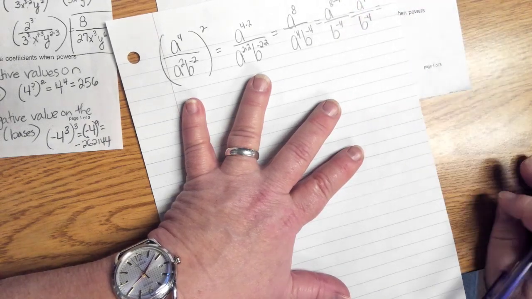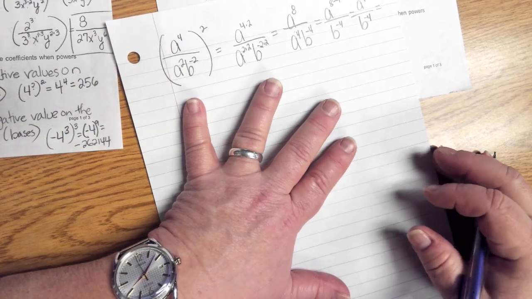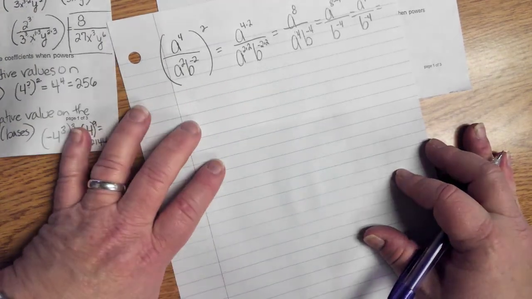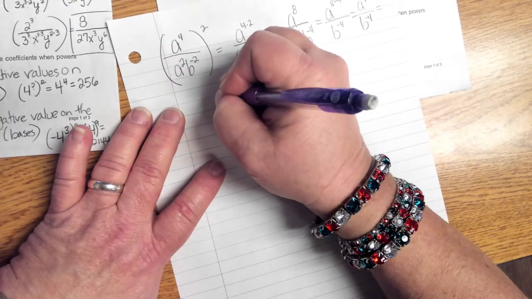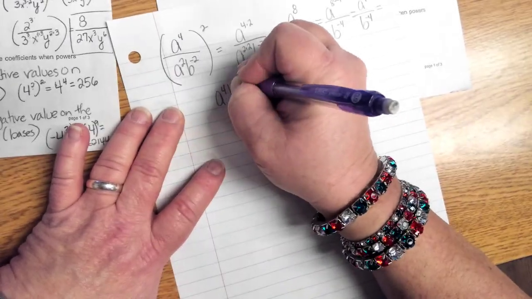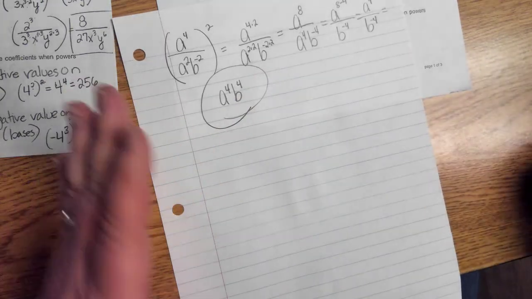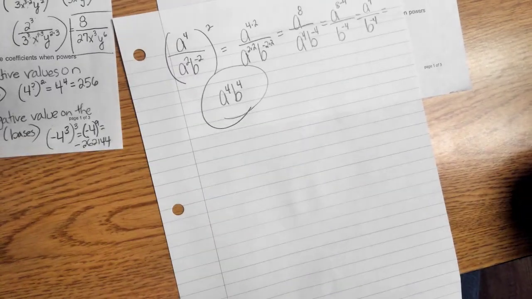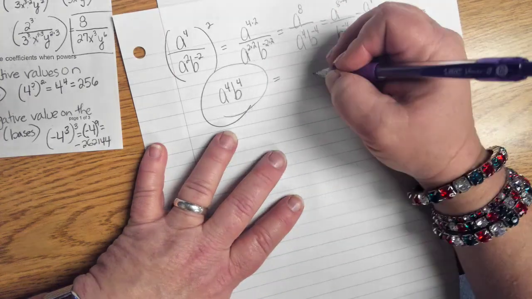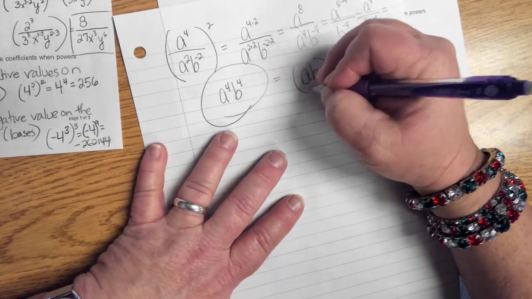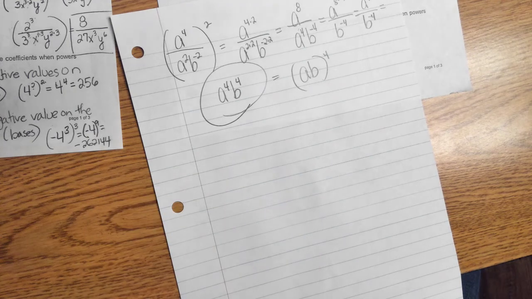Am I done? No, because I can't leave a negative. So if I bring it up, I've got a to the 4th times b to the 4th. Now I'm done. I could write it that way. I could even write it that way, couldn't I? Either way is acceptable. Okay?